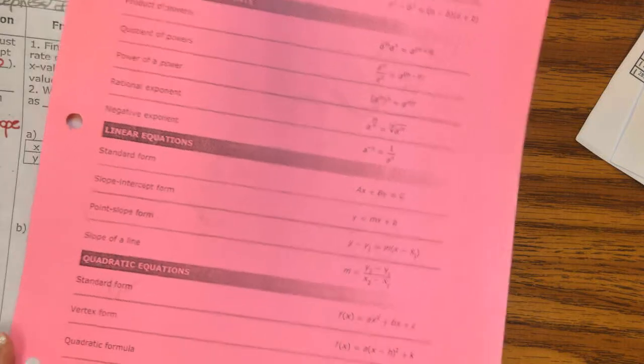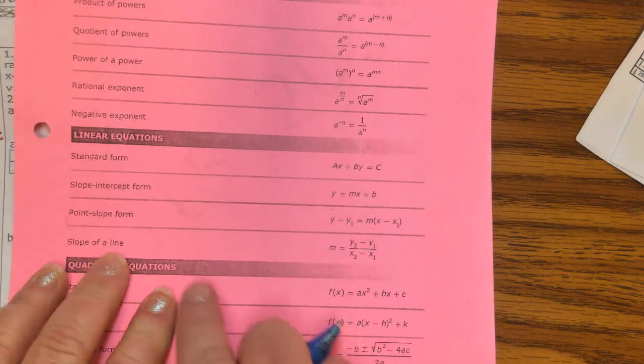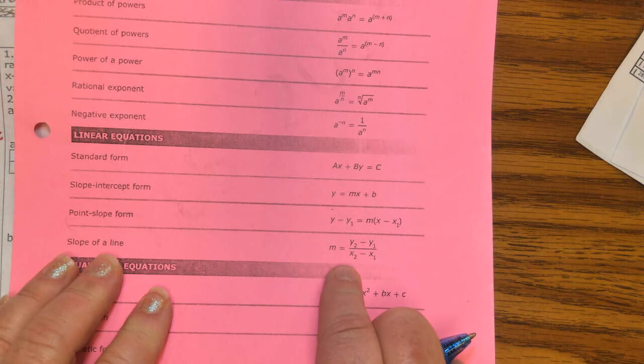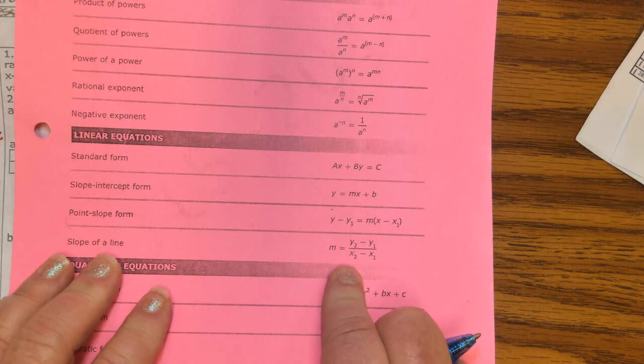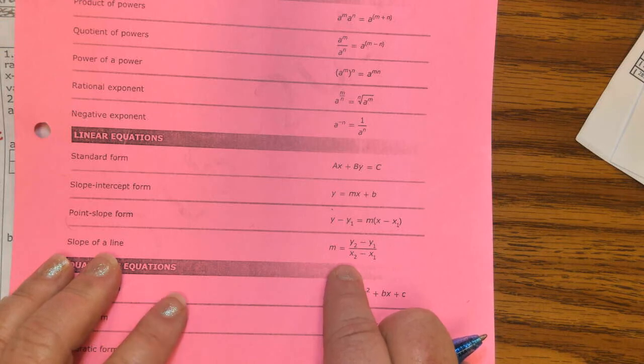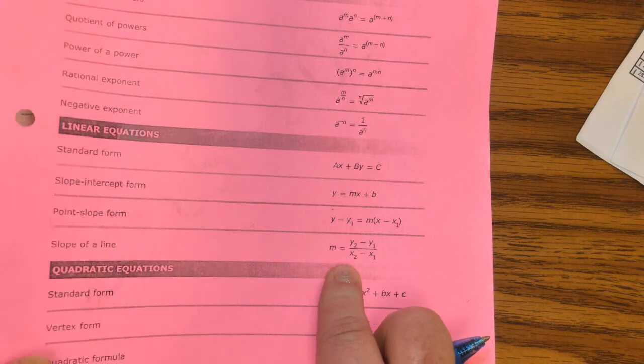It has slope of a line for linear equations. It has your formula on it. Okay? And you will be using a formula chart. I will never write formulas on the board because you need to get familiar with your formula chart. Too many math rooms write formulas on the board. I might write it the first time I want you to see it, but after that I'm going to refer to the formula chart.